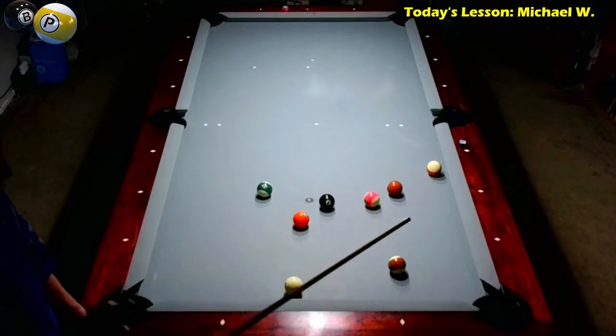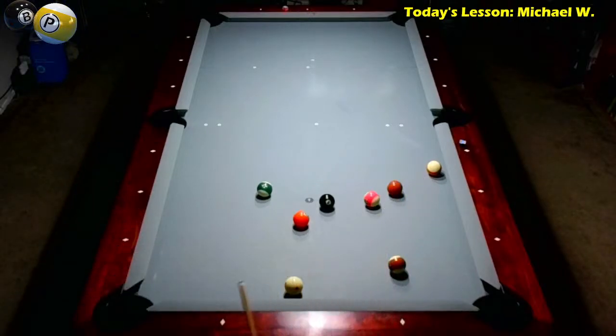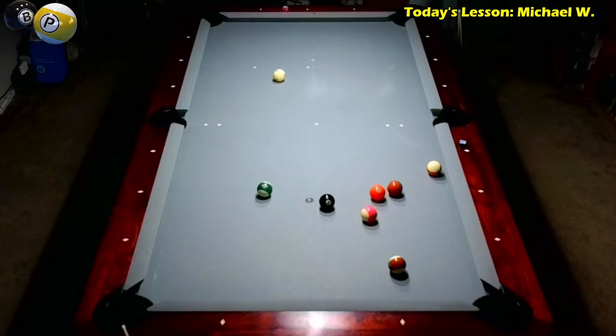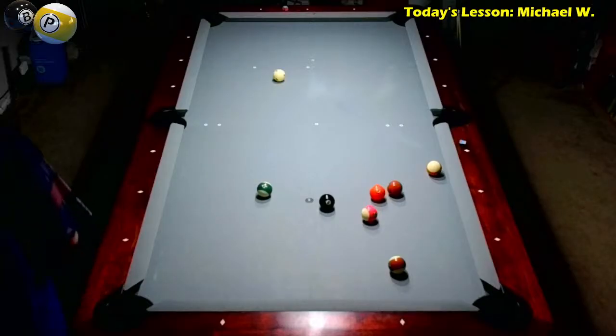Well, now it's going to be hard to get on the 7. I don't think you can cut the 5 here. No. You know what I can do? I'm going to try it. 5 ball right here. Oh, it came off straight. Oof. Okay. Your turn. All right.